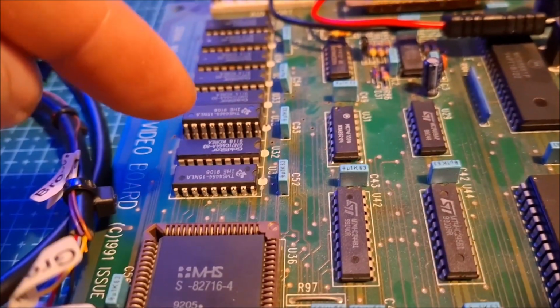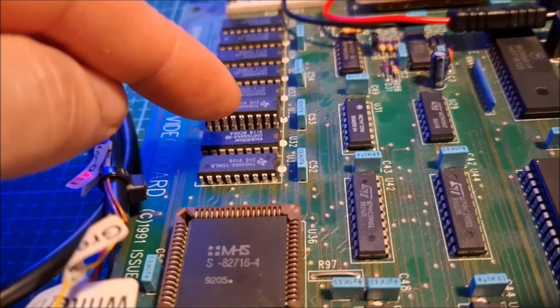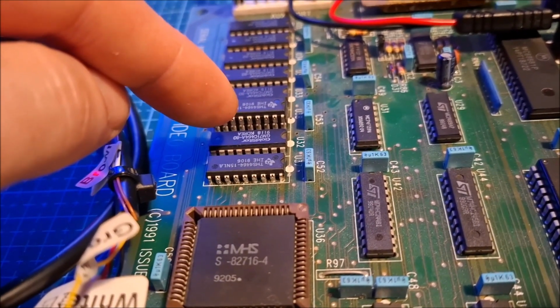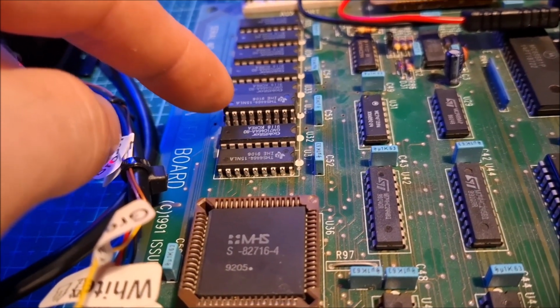Because basically what you're doing here is, if you've got a weak line, like a floating output or an output that's trying to go to ground or go up to 5 volt, the working chip's going to fight it.